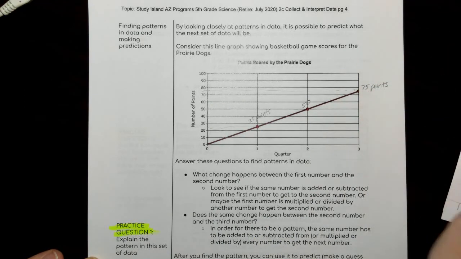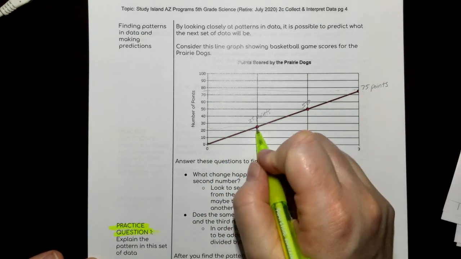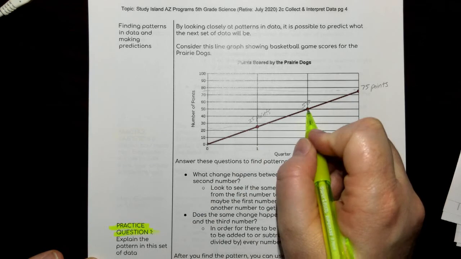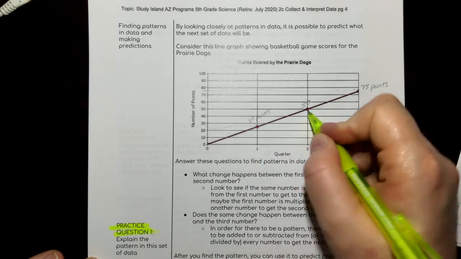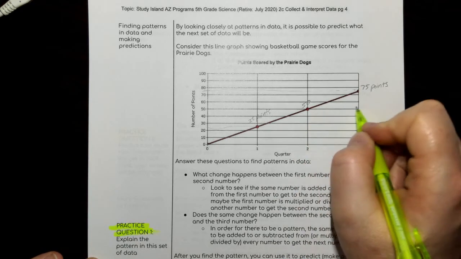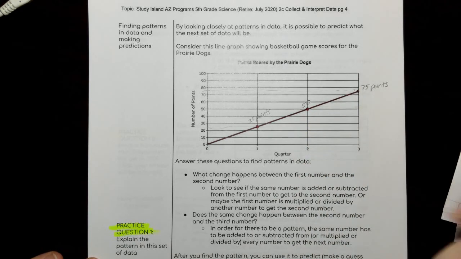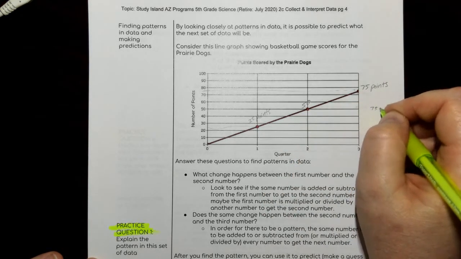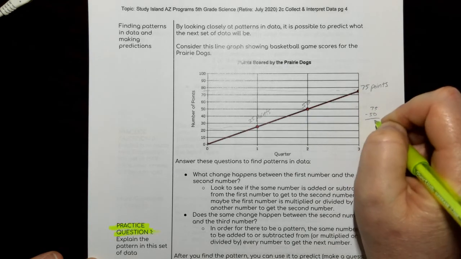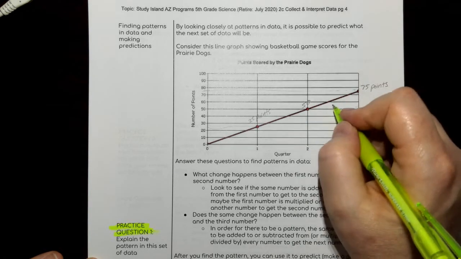Are you noticing a pattern yet? They got 25 points. And then this is their total score. So they got some more points, and they have 50 now. Then they got some more points, and now they have 75. How many more points did they get each time? Well, 75 minus 50 equals 25.